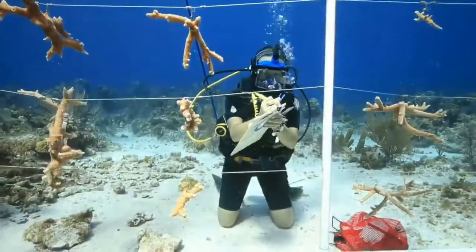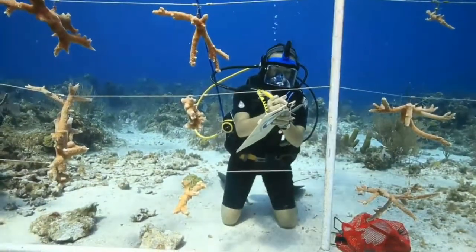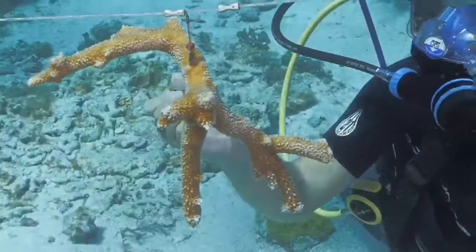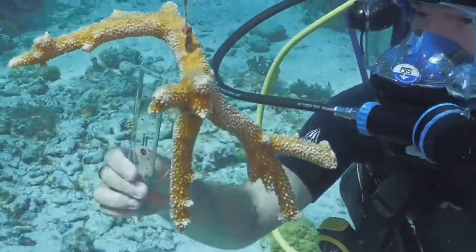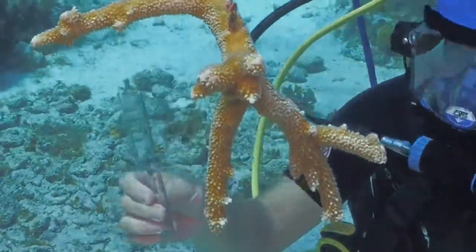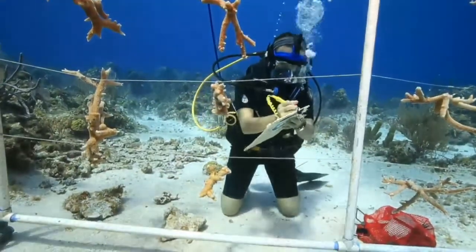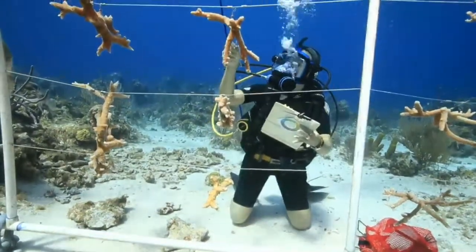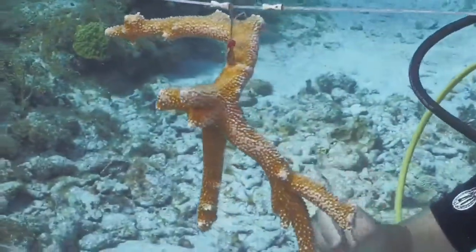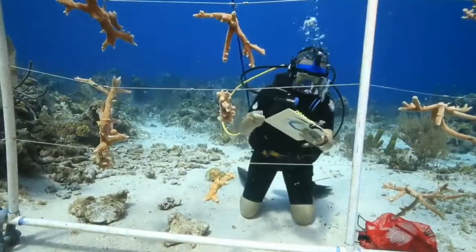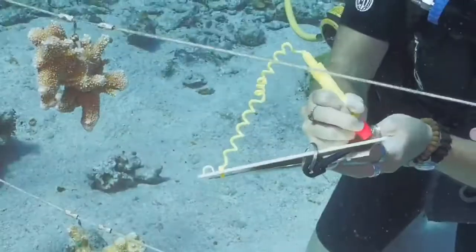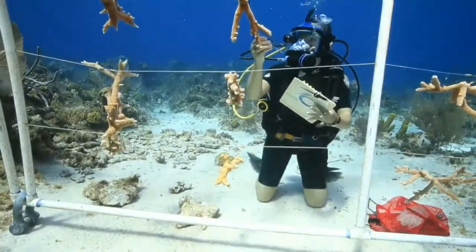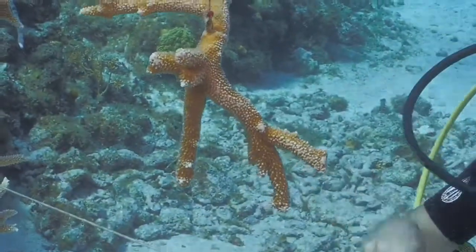So you want to make sure to write that on your data sheet. And then the next branch, from the base of it to the tip, is about 15 centimeters. And then the next branch is about 15 plus 3, so about 18 centimeters. And then this branch here is about 8 centimeters.